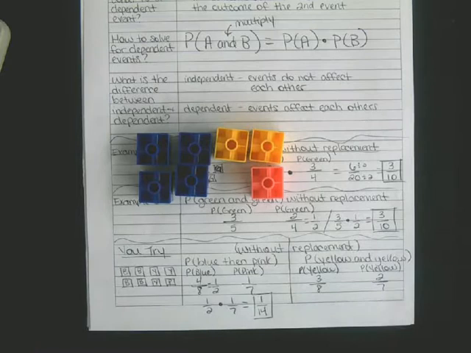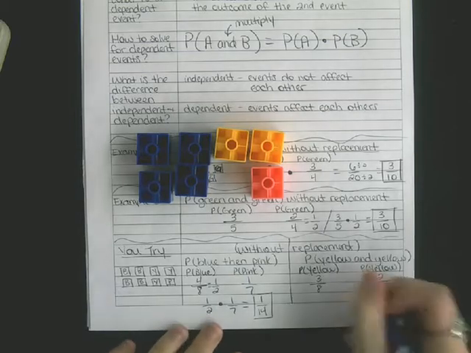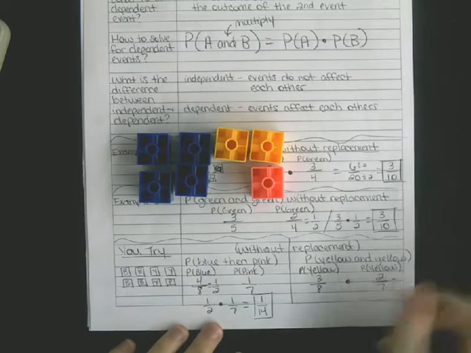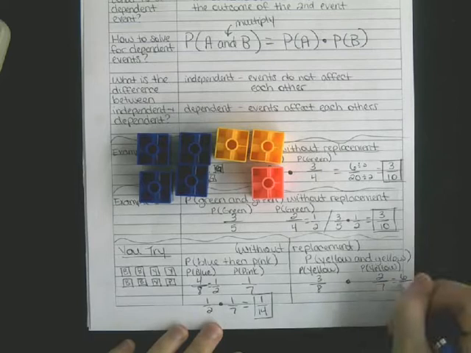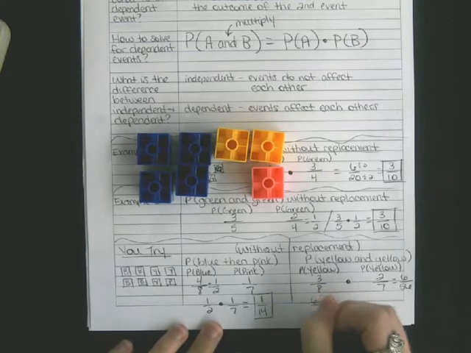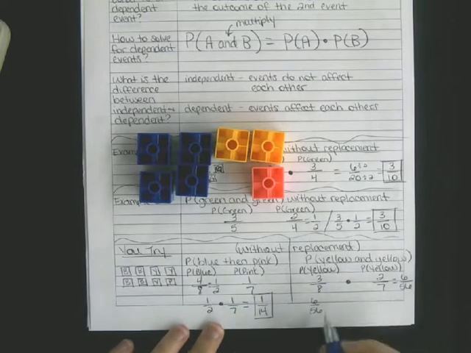And the same formula here. If I find the probability of one event and another, I have to multiply. These are already in reduced form, so I'm just going to go ahead and multiply. 3 times 2 is 6, and 8 times 7 is 56. And I'm going to rewrite that down here. Alright, 6 over 56. That is actually not in reduced form.